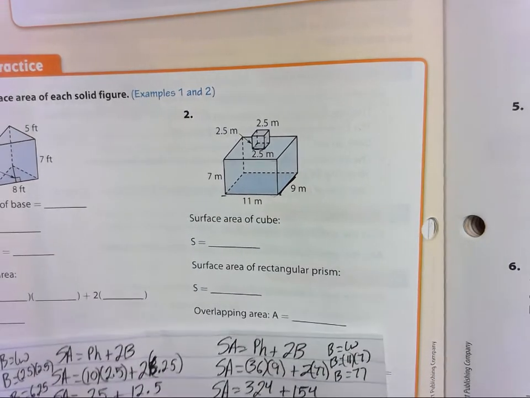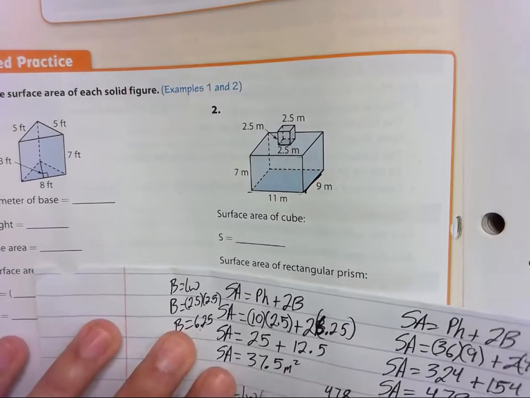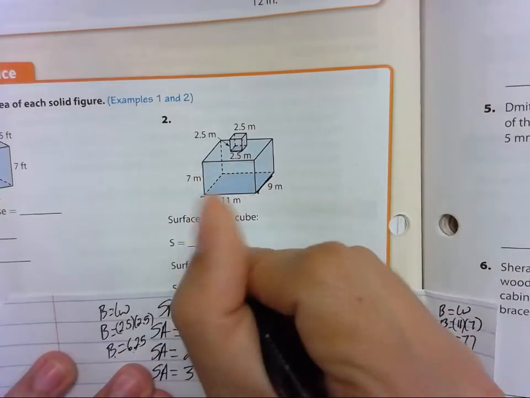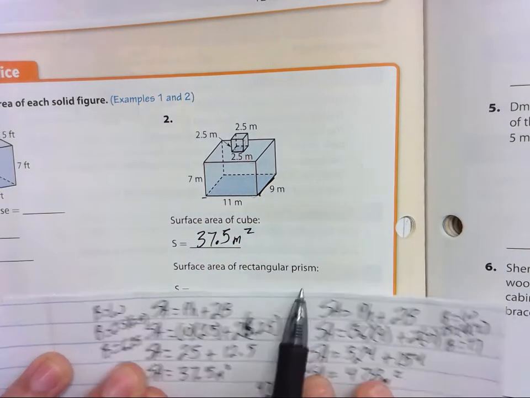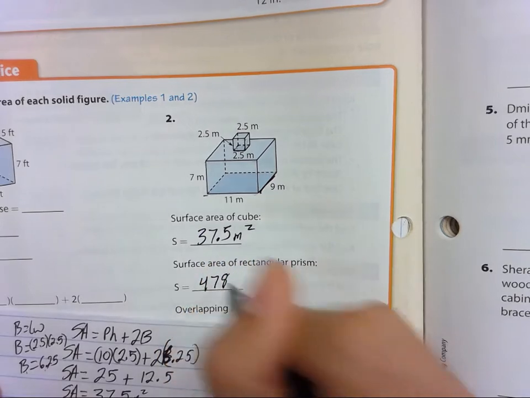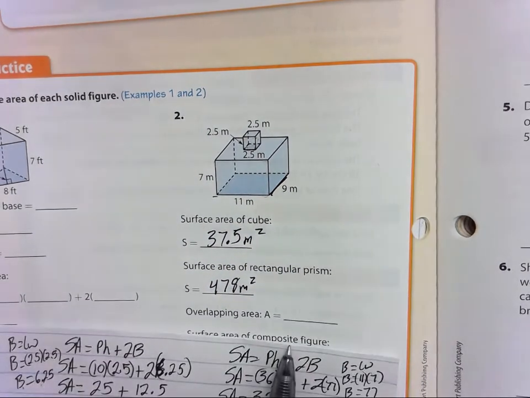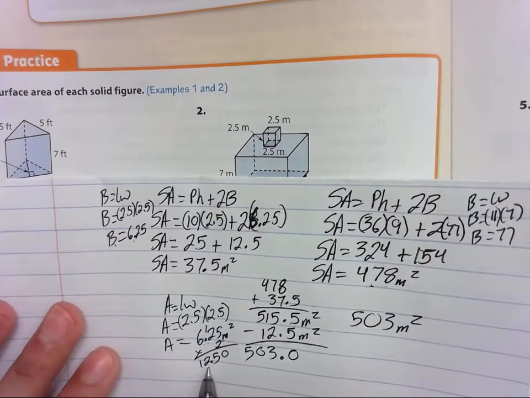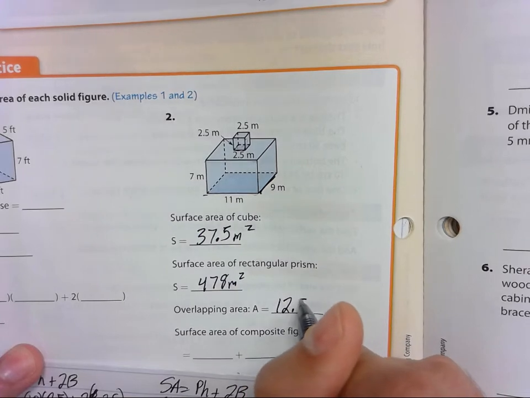So you could fill in all of this. The surface area of the cube, we got, was 37.5 square meters. The surface area of the rectangular prism, that's what we did here, was 478 square meters. The overlapping area, we did that here, was 12.5.